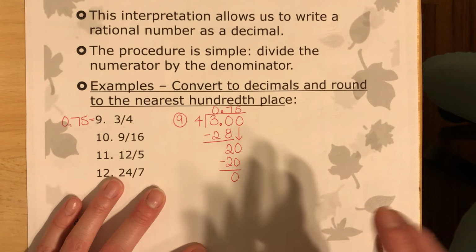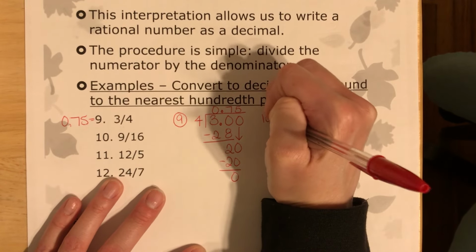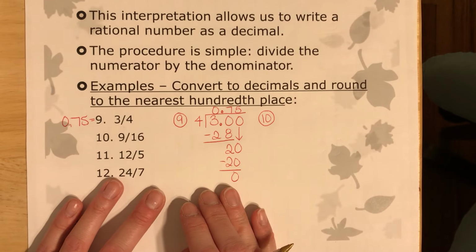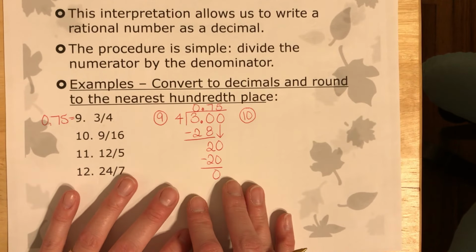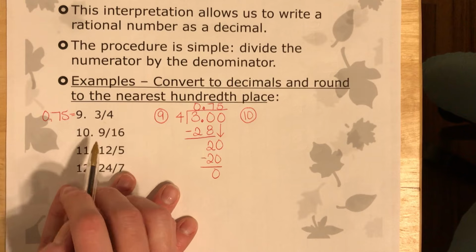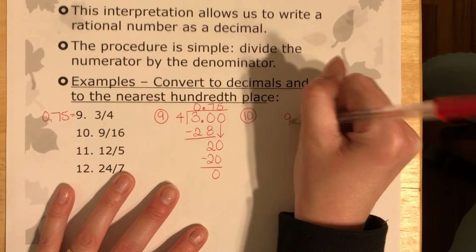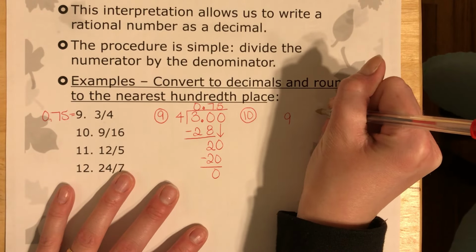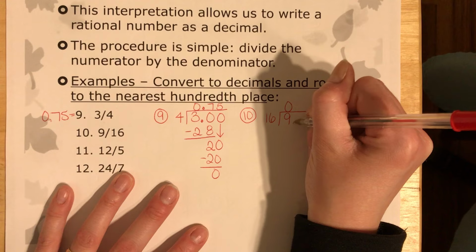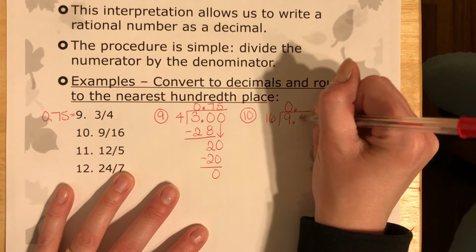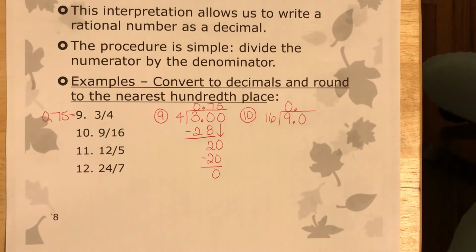Okay, number 10. Now I have 9/16 for number 10. So 9 divided by 16. 16 cannot go into 9, so we add our decimals and we add a 0. Okay, so now I'm trying to figure out 16 into 90.